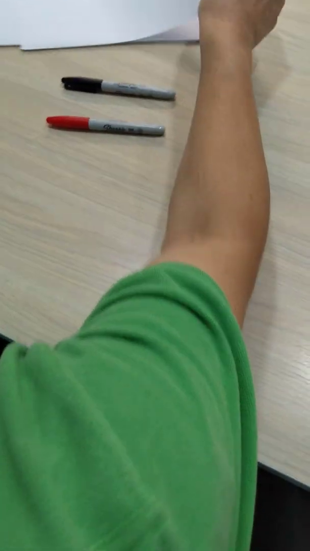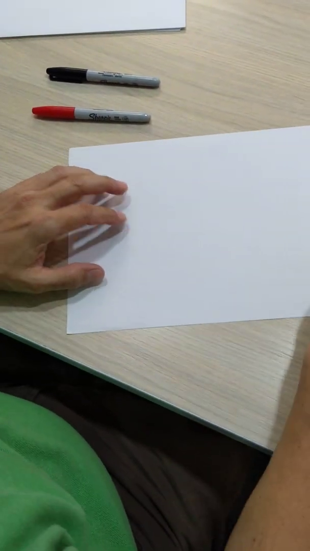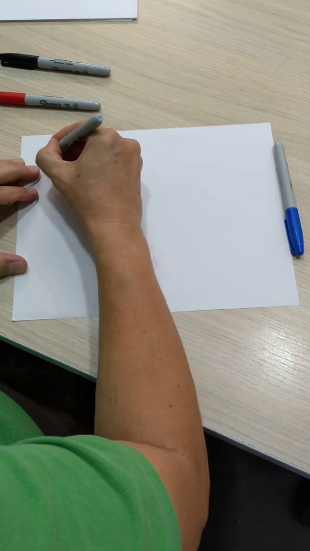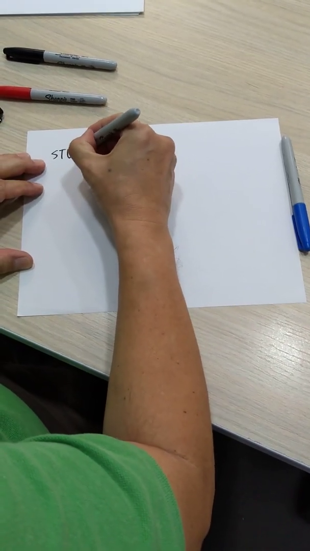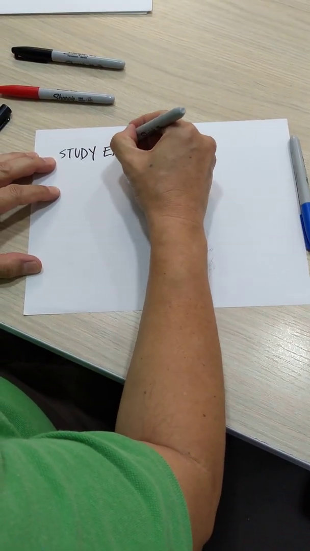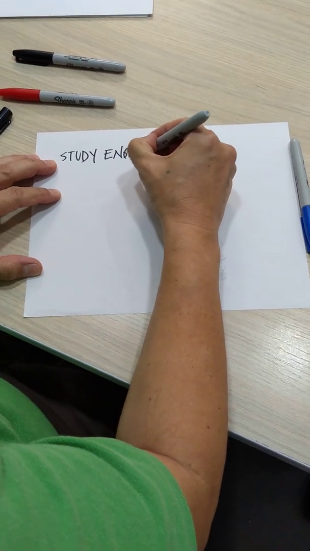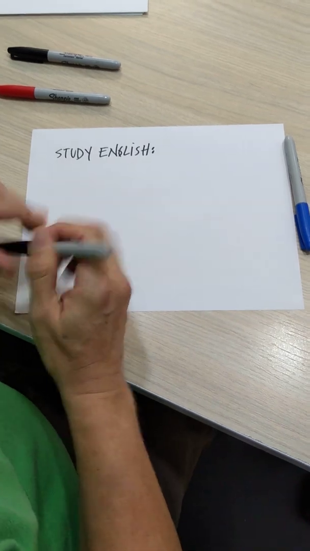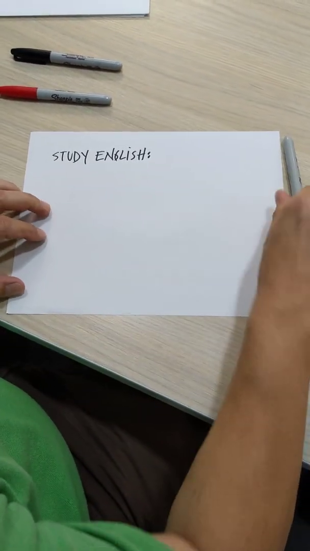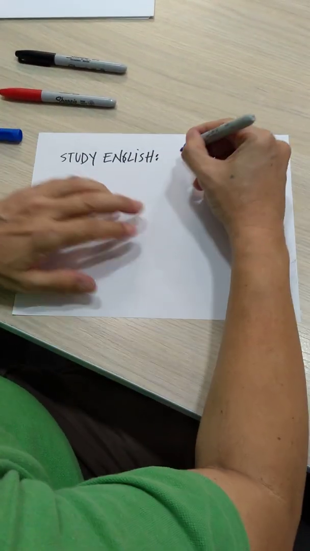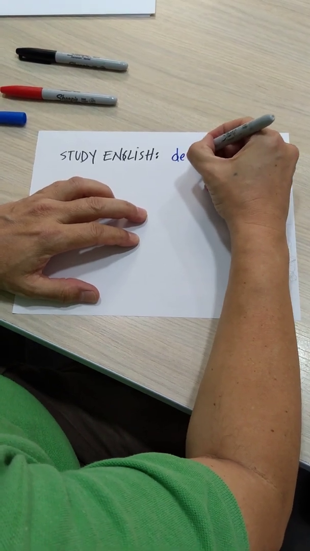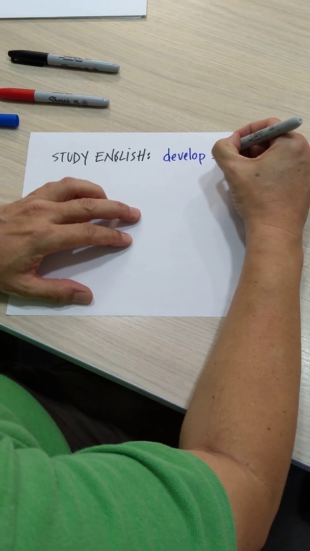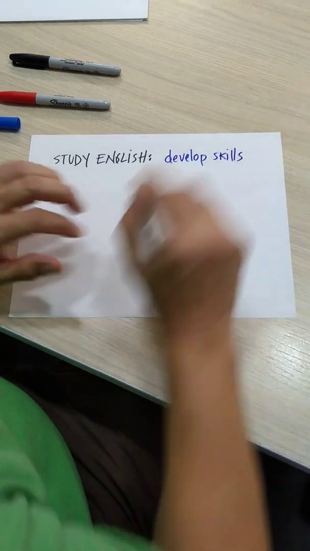Then I tell them that when they come to the Colombo and they want to study English, that's something else. Because studying English includes not only memorizing words and vocabulary and grammar rules, but they have to develop some skills, right?